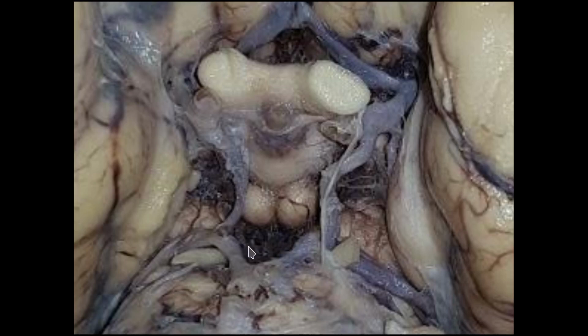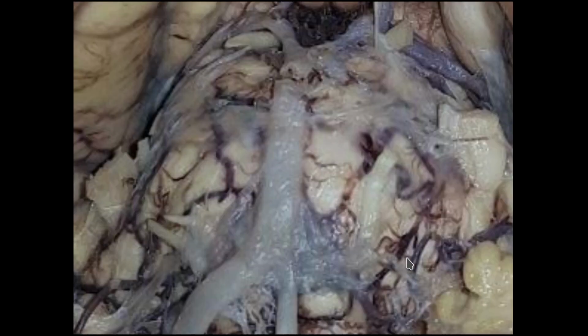And certain cisterns are reinforced, emphasizing the jumbled up appearance if we do not dissect away the pia matter.